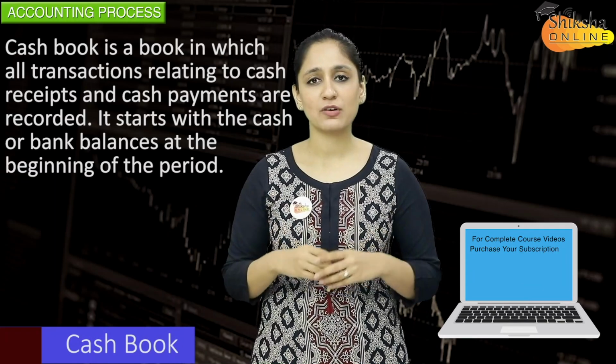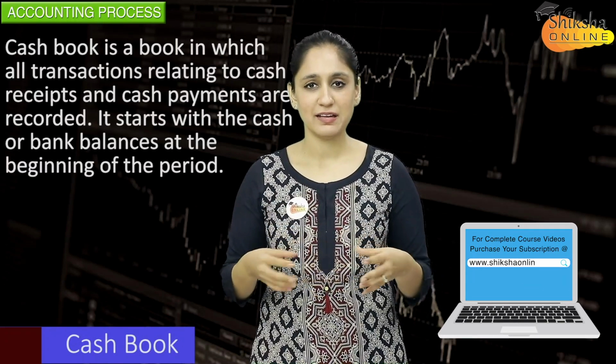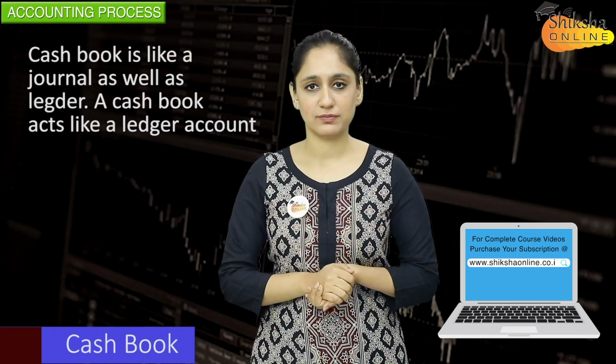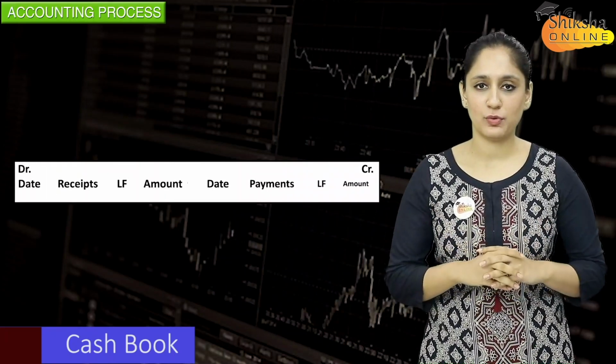It is usually prepared on a monthly basis and it is prepared by all organizations, चाहे वो छोटी हो, बड़ी हो, non-profit हो या for profit के लिए. Cash book is like a journal as well as a ledger. A cash book also acts like a ledger account. Let us look at the format of a cash book.